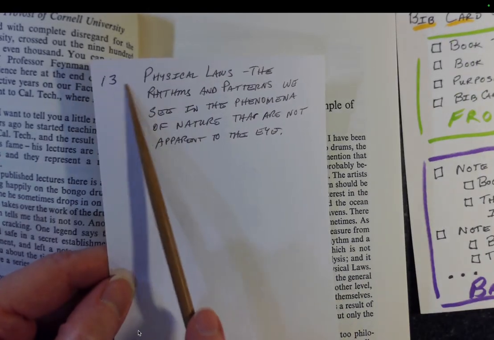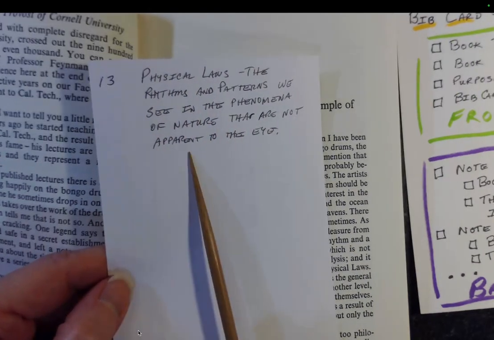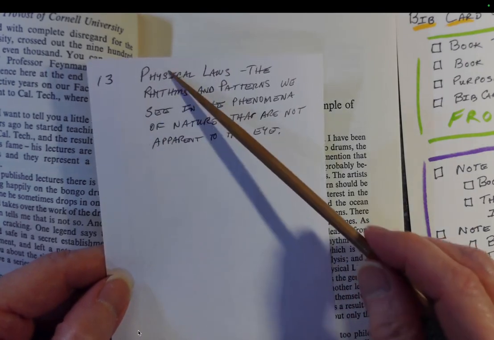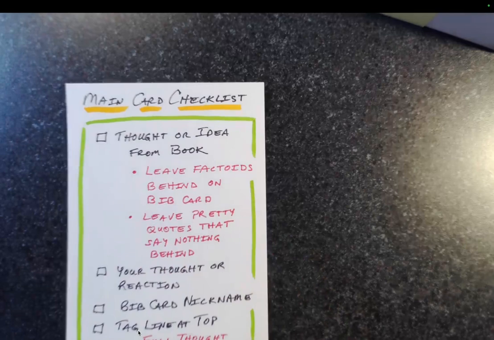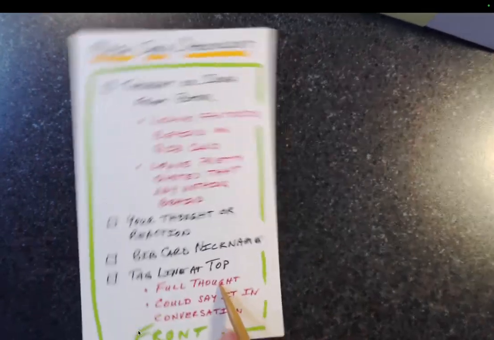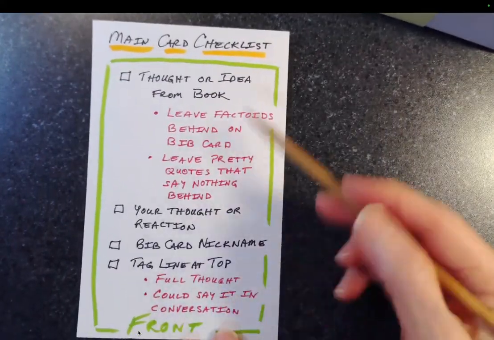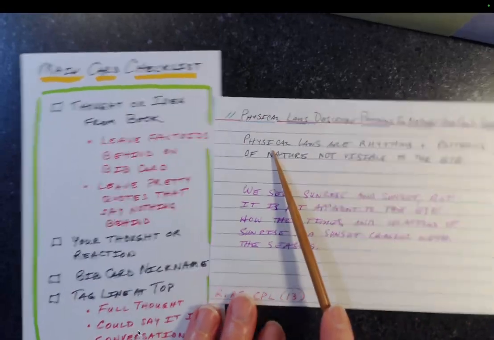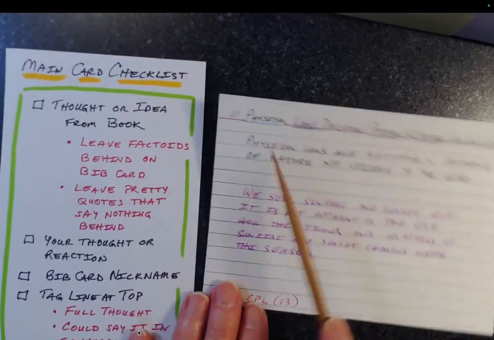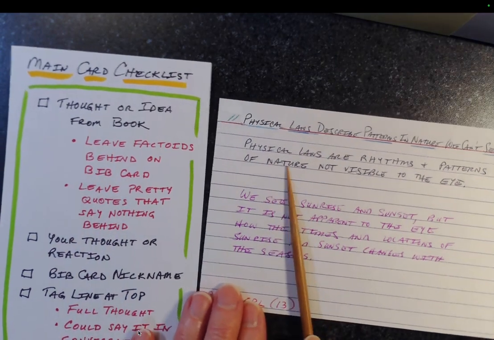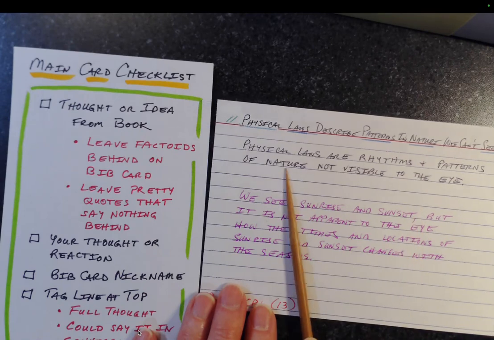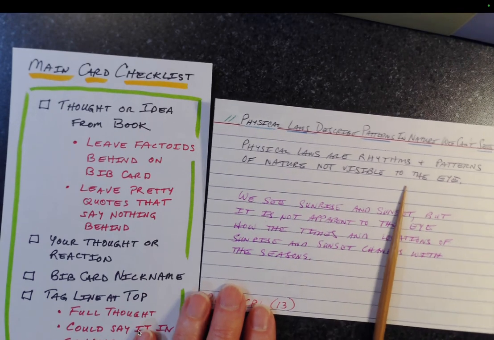So now the next thing I need to do with this note that I made is turn it into a main card. Of course, main cards will go into our main box, and we have some rules for creating main cards, sort of a checklist. Okay, following that checklist, I would include the thought or idea from the book, which in this case is physical laws are rhythms and patterns of nature, not visible to the eye.